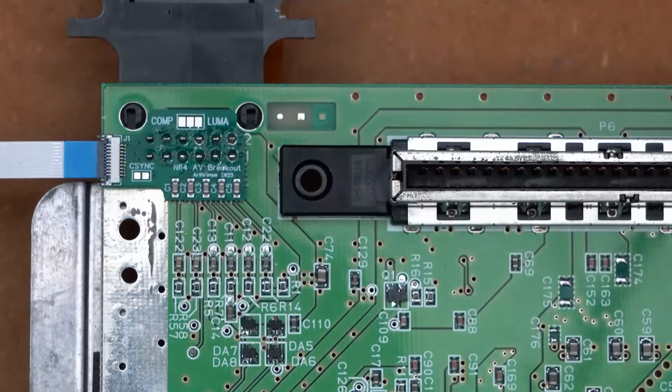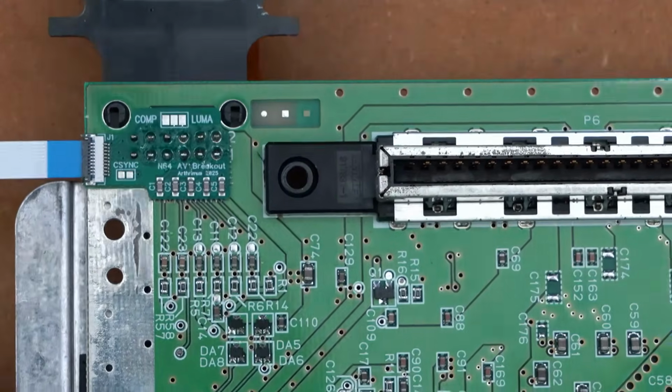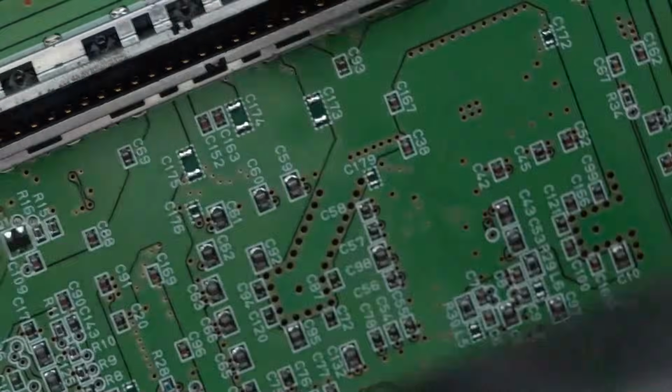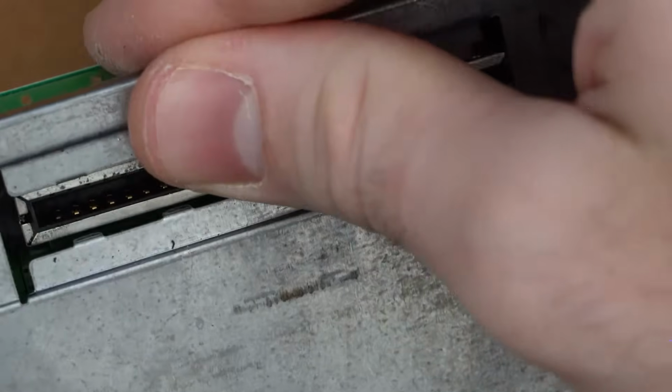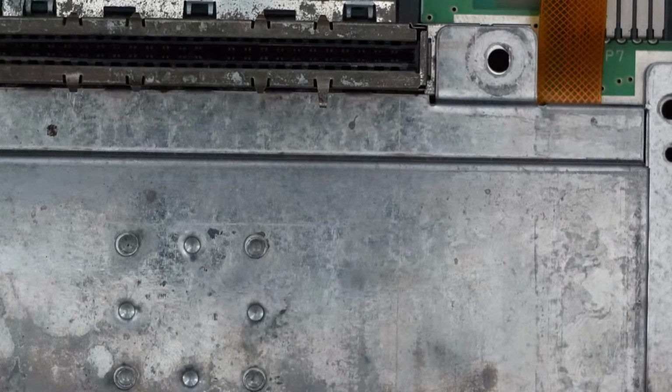Like so. We can put our rear shield back on. Okay, and that's pretty much all there is for soldering. So now we just need to reassemble everything, and then we'll install the Jewel on its mount.